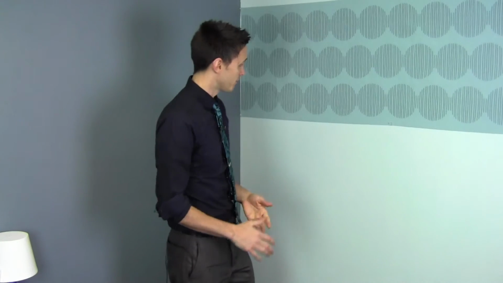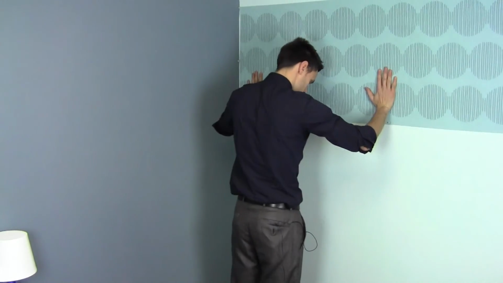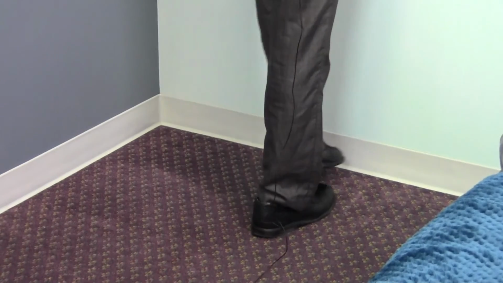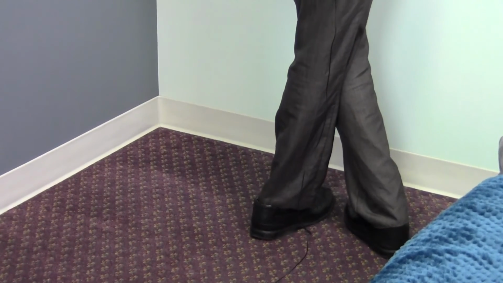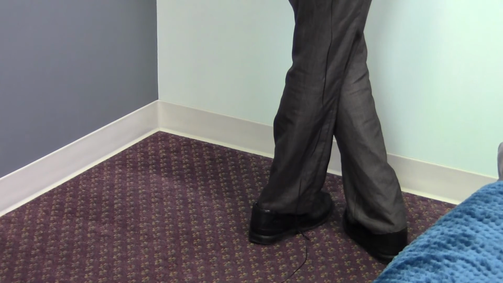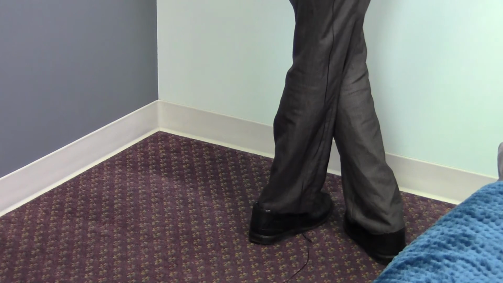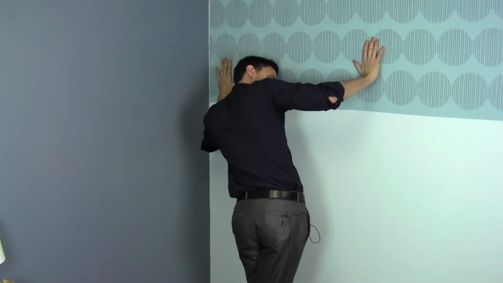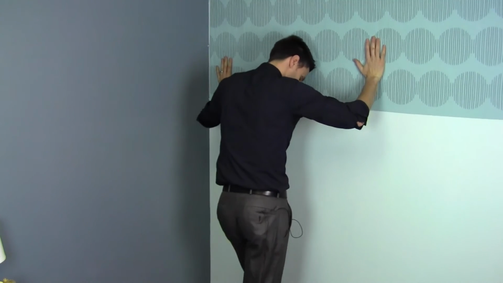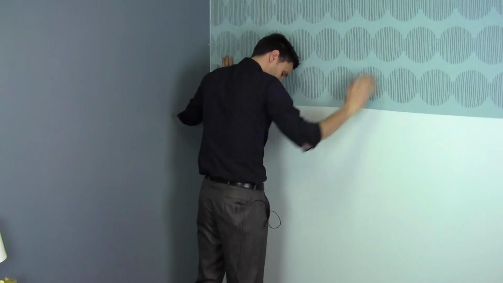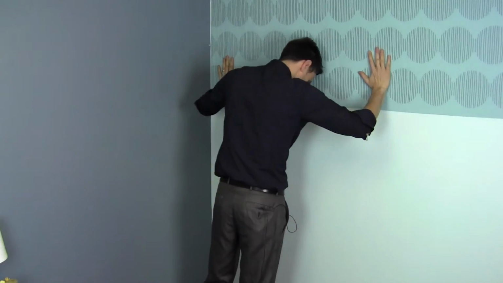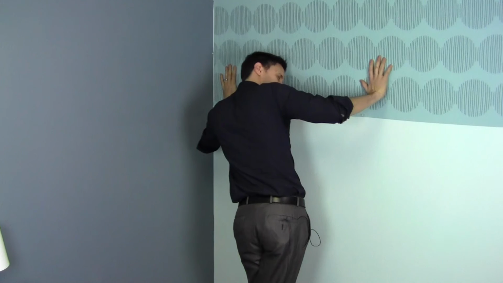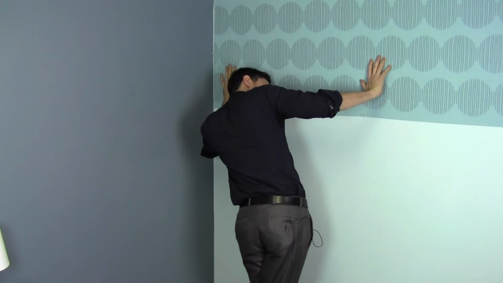So what you want to do is you want to find a wall, put your hands against that wall, and then if we're going to be stretching this right one, you want to take the left leg and bring it across, and then you want to point that toe to the other side. So that left toe, you want to point to the right toe, and then you want to lean away toward that left side. Okay, so we're going to demonstrate that one more time. So we're stretching the right side. We're going to bring the left leg across and point that toe to that right toe, and then lean away to the left to stretch that right side.